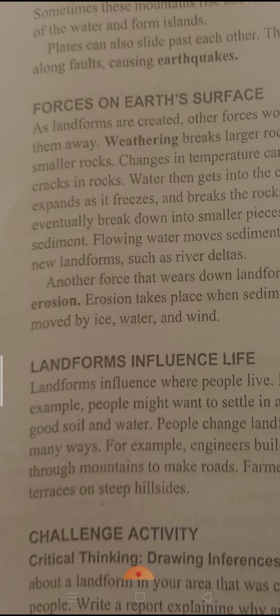So what is sediment? Sediment is the broken pieces of the rocks. The broken small pieces of the rocks, okay? So erosion is the movement of sediment from one location to another, and sediment means the broken pieces of the rocks, okay? Let's explain our lesson today.